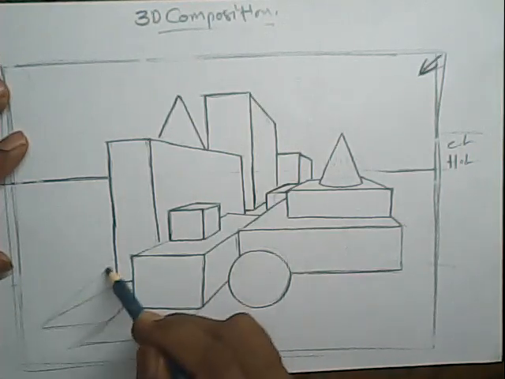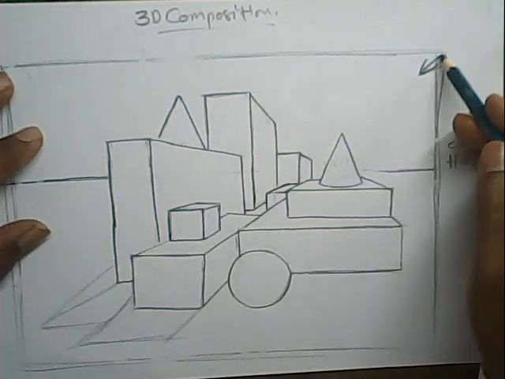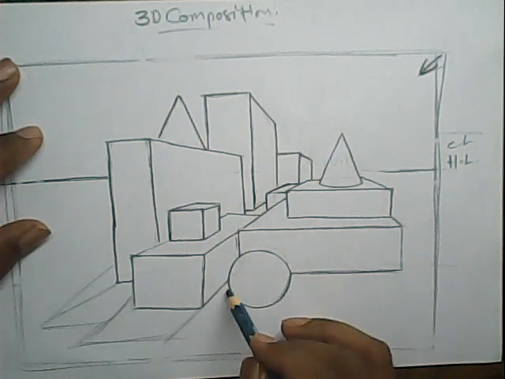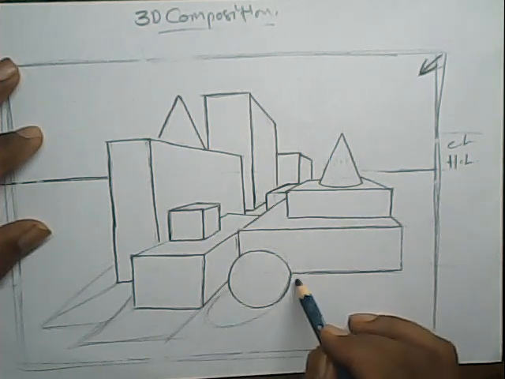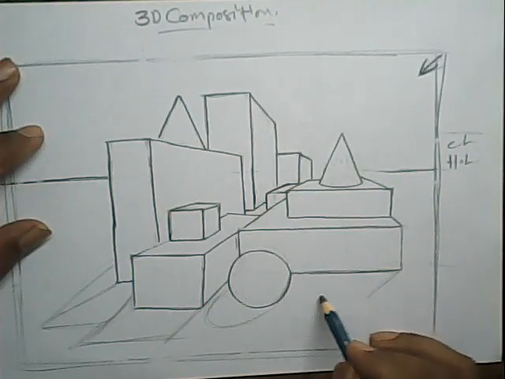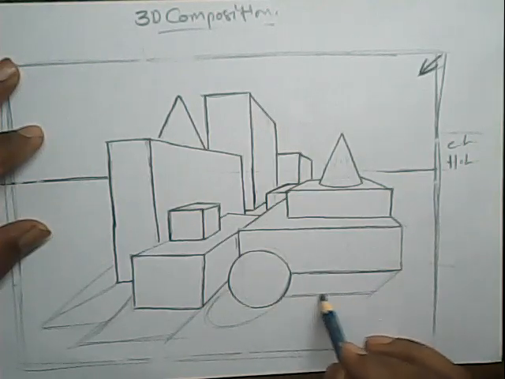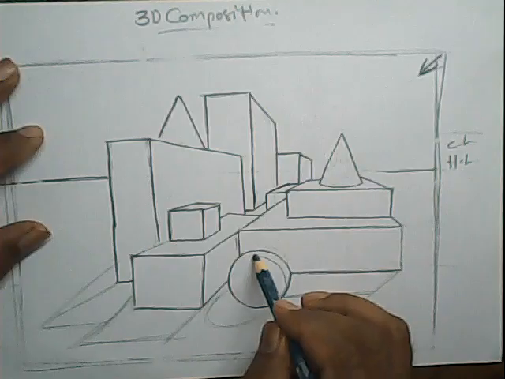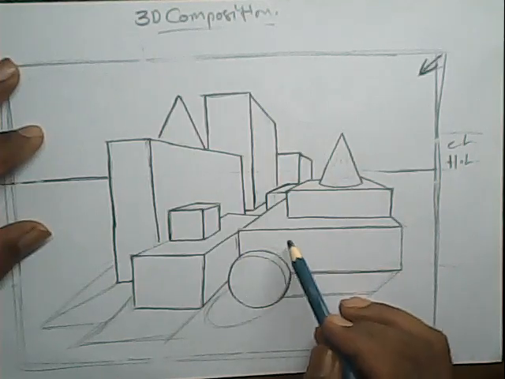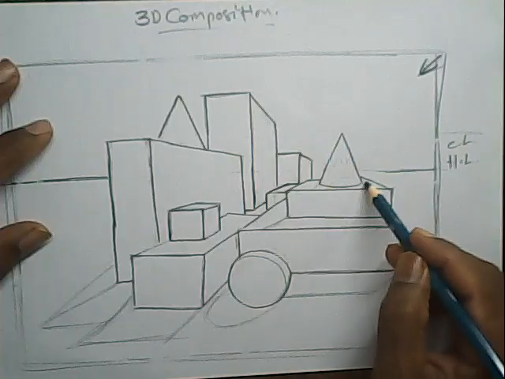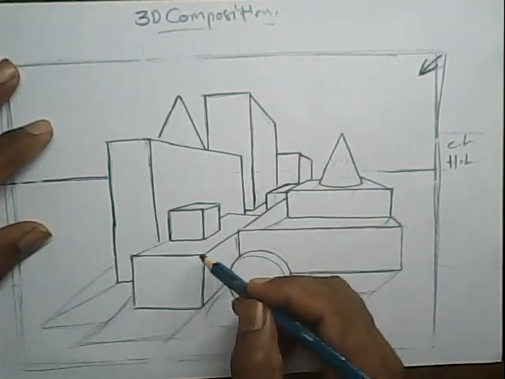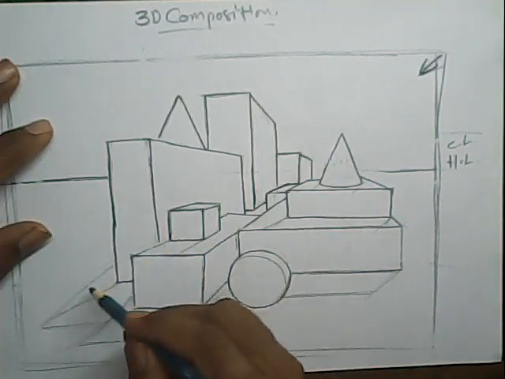Behind also there will be a line. The light source comes from a 45 degree angle, and this shadow will fall lightly on the sphere, and then this will fall this way, and the cone will fall on this, and this one will fall on this.